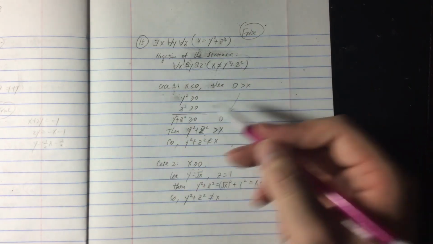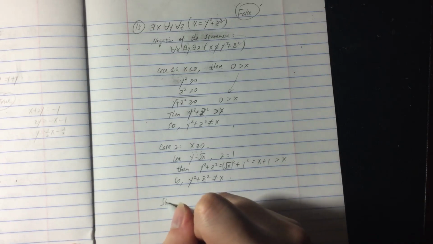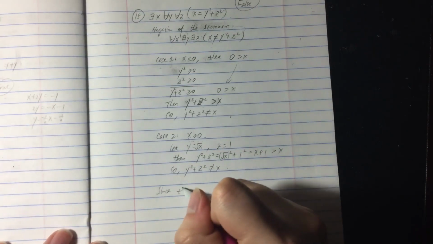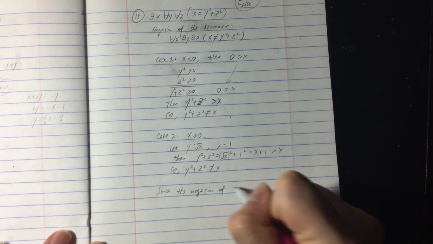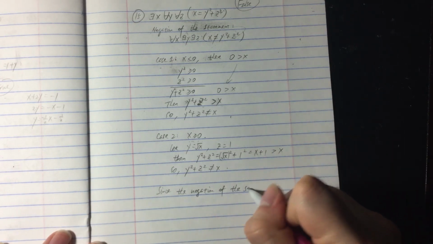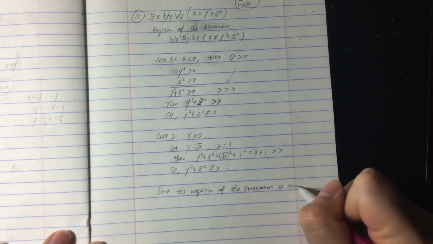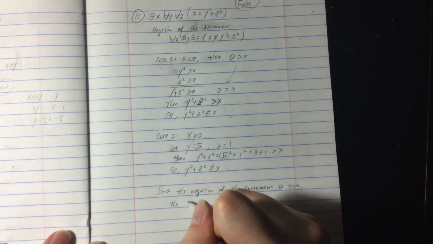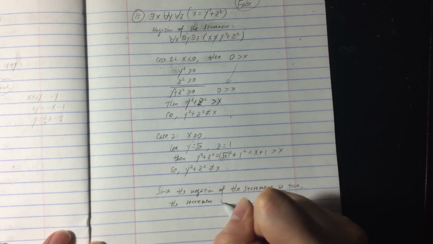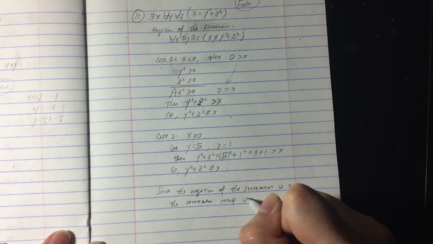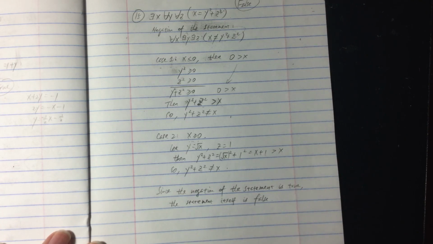If the negation of the statement is true, the statement itself is false.